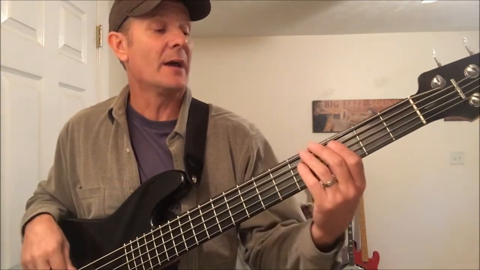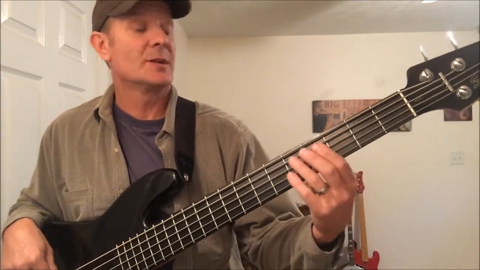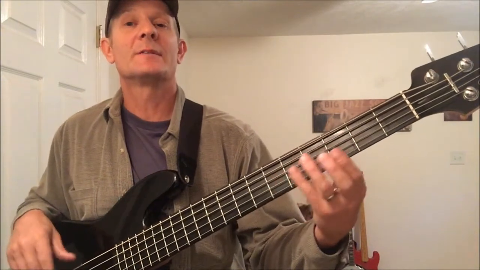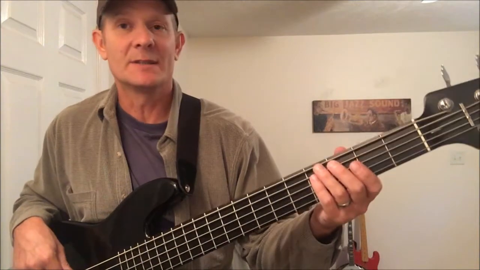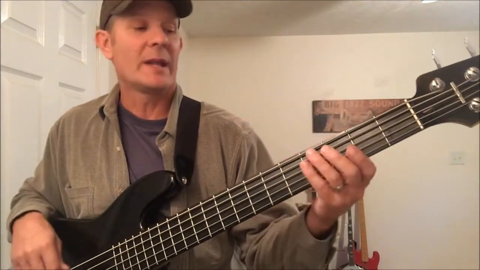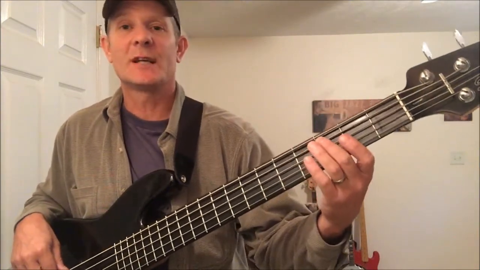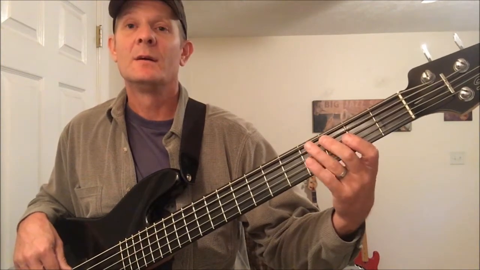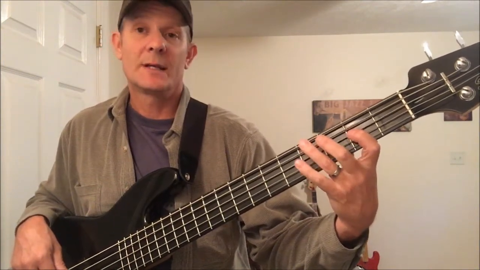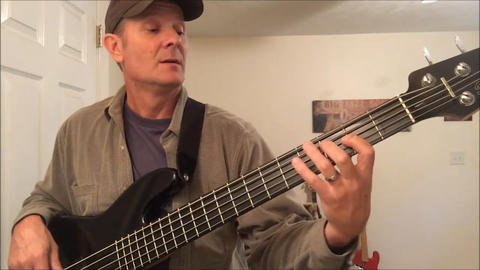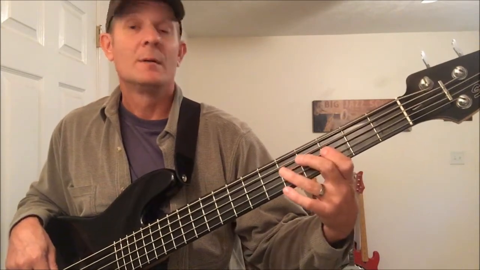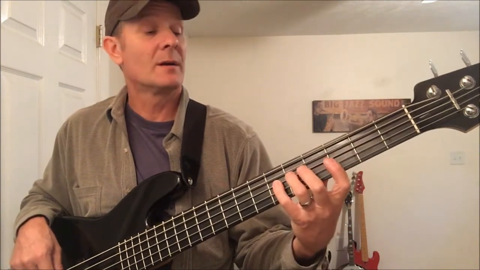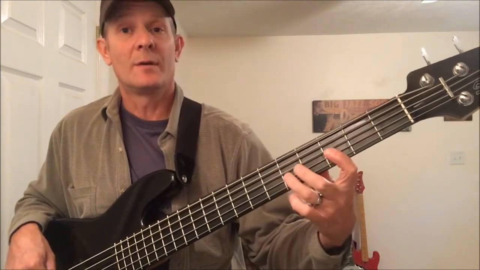Now here's the pattern. These are a little different. They've got different fingerings to make these happen because of the difference in intervals. So this is basically: start on your second finger, 3rd finger on the next string, 1st finger, slide up, 2nd finger, slide up a half step, 3rd finger, 4th finger, 1st finger, 3rd finger.